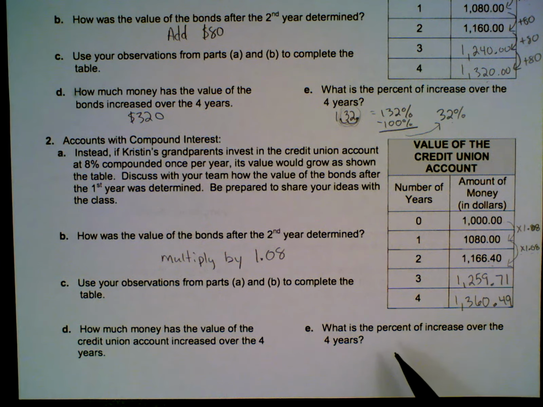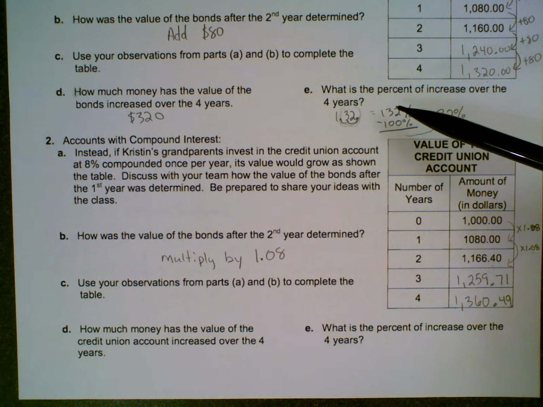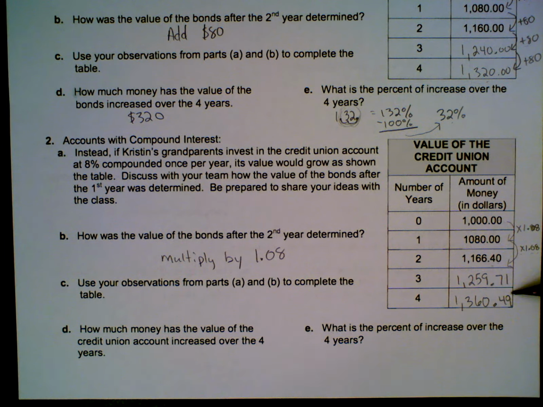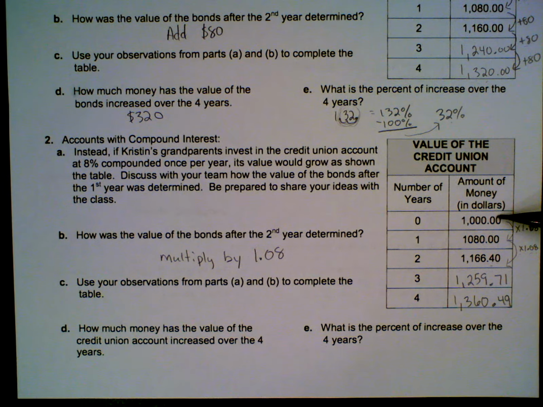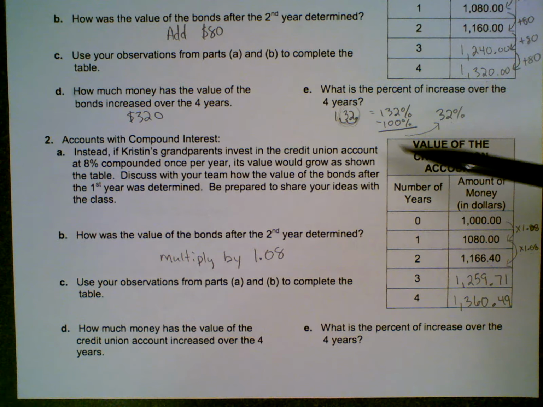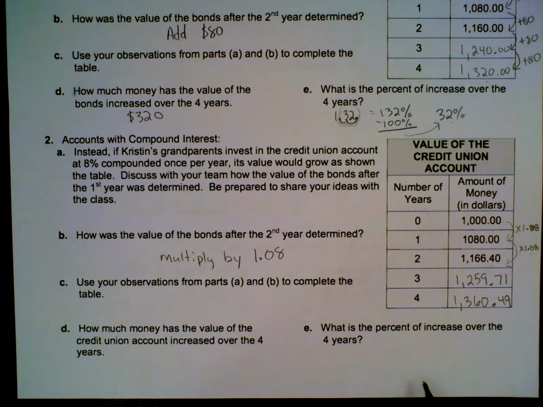And question E, what is the percent increase over the 4 years? We're going to do the same process as question E up here. You want to take the 4-year number, divide that by the 0-year number, and then understand what that means in terms of a percentage. And you're going to give me the percentage. Go ahead and round to 2 decimal places if need be, and also put your percentage sign afterwards.